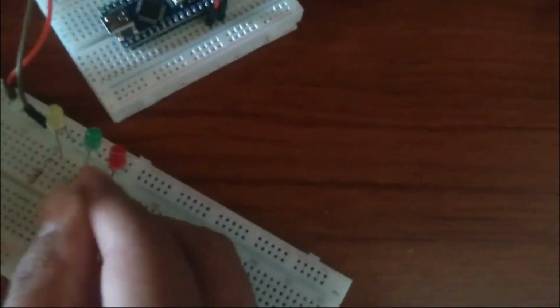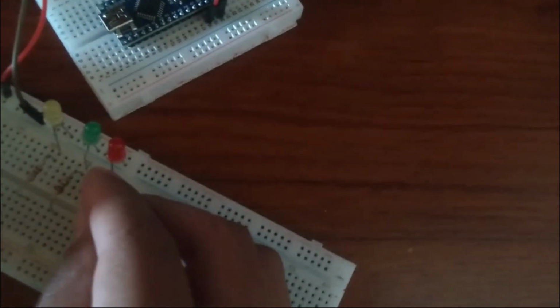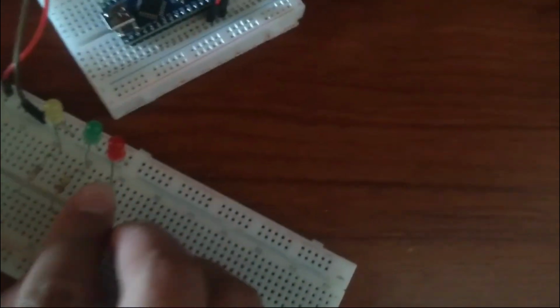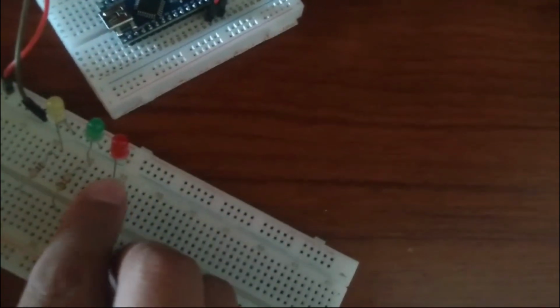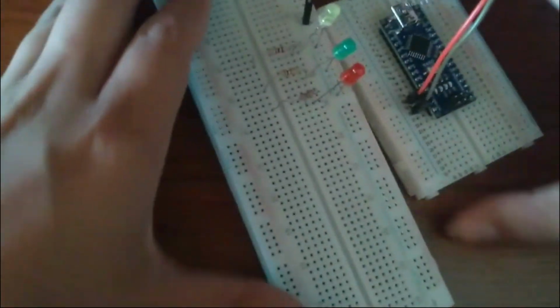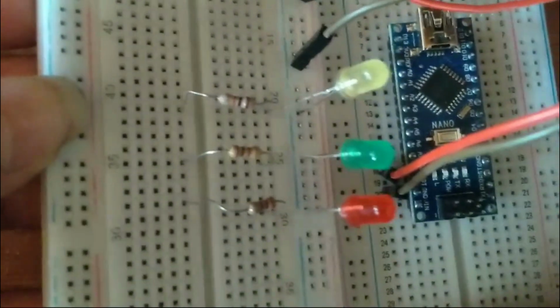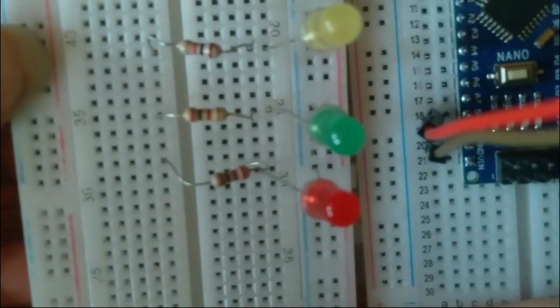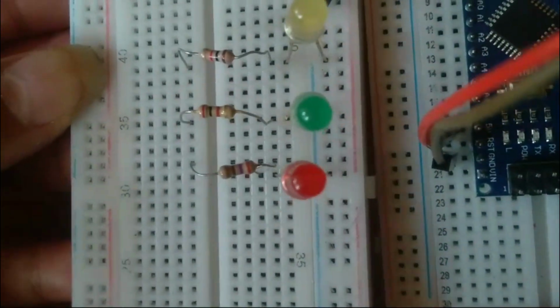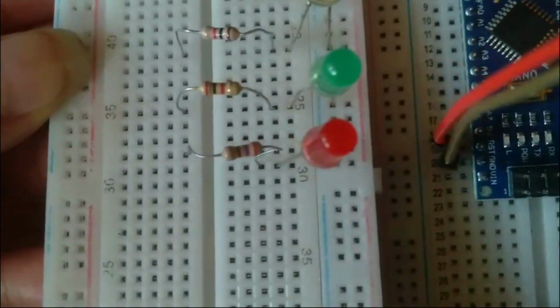Look, don't forget to put your resistors, as I told you in this video. So keep in mind, be careful with that. You have to have something like that. So don't forget it. Look, if we watch in detail, you have to have something like that, right? Verify that you have your circuit like this.